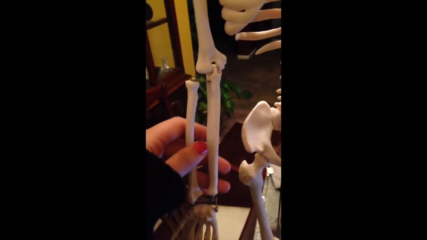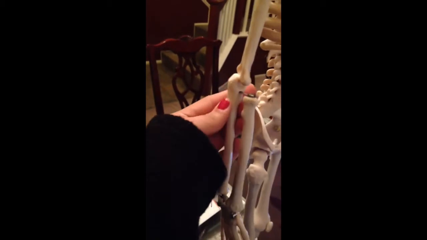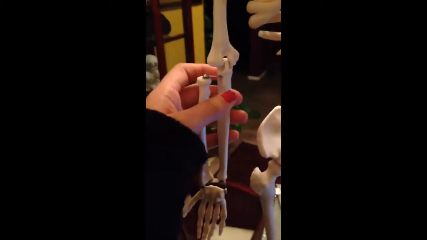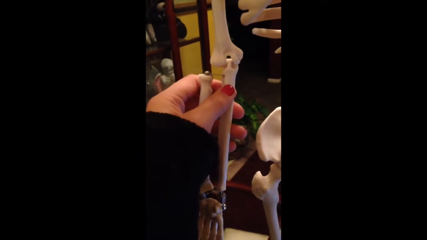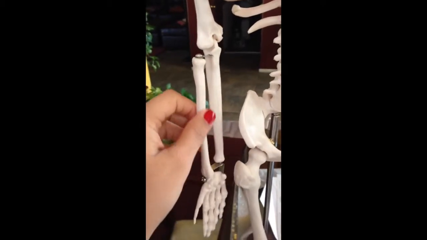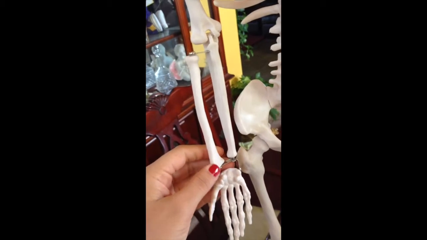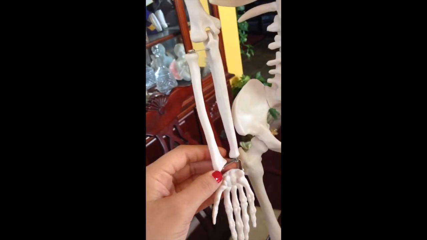Moving on to the forearm, this here is the ulna, this bone here. The olecranon of the ulna is right back here. The coronoid process is this area right here, and the styloid process is this area right here. This one right here is the radius. This is the head of the radius right up here. This little notch right here is the radial tuberosity, and this right here is the styloid process of the radius.